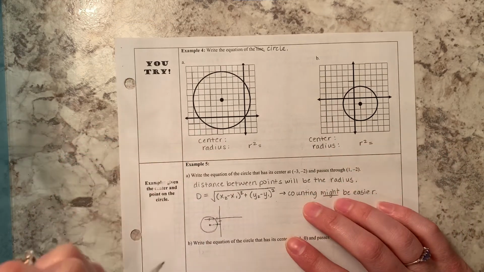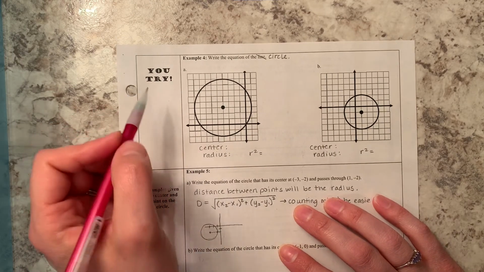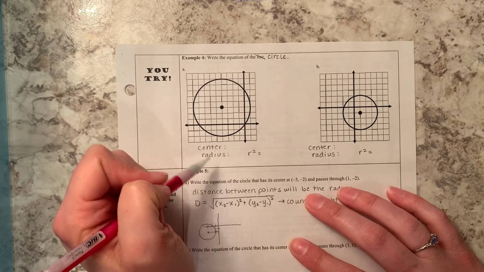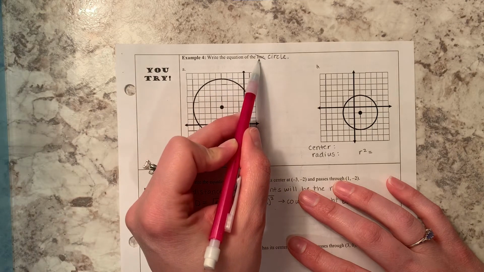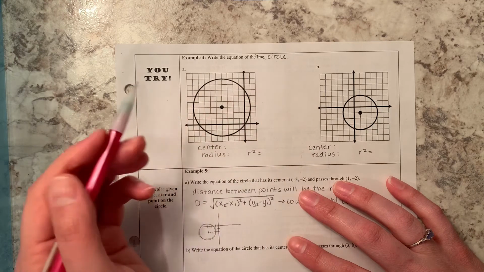All right, so let's do the last portion here. This is a you try question. So if you feel comfortable, pause the video, try it, and see if you can get the right answer. We do have to do a lot of counting here. So it says write the equation. It mistakenly says line, so correct that. It should say write the equation of the circle.